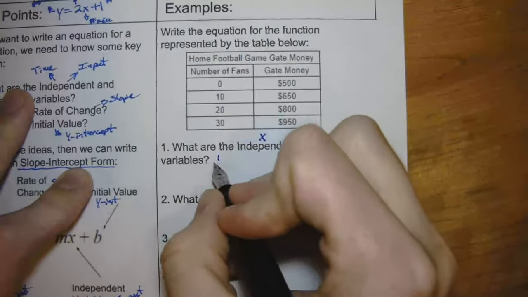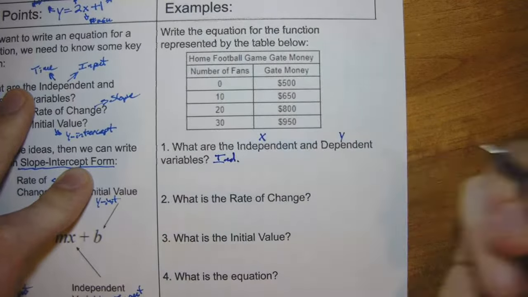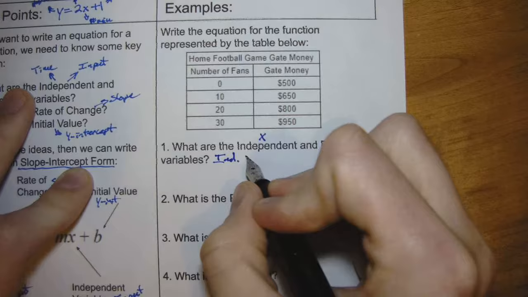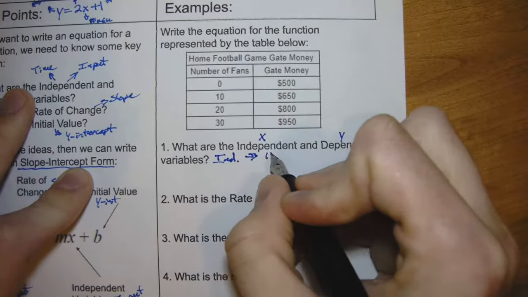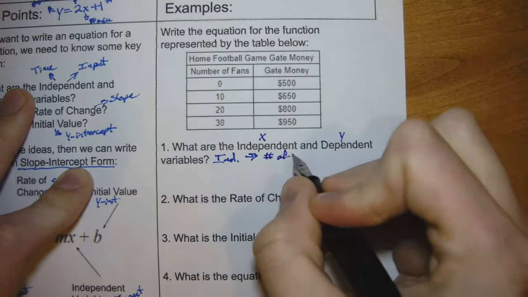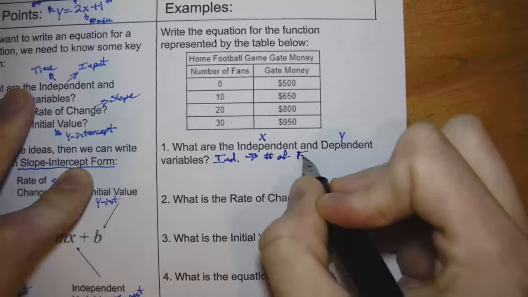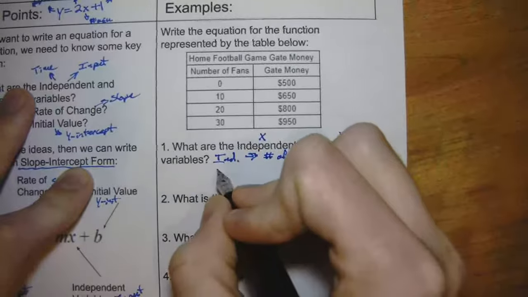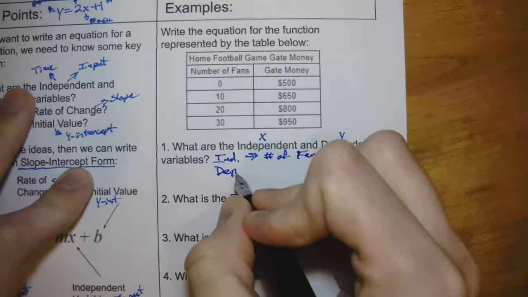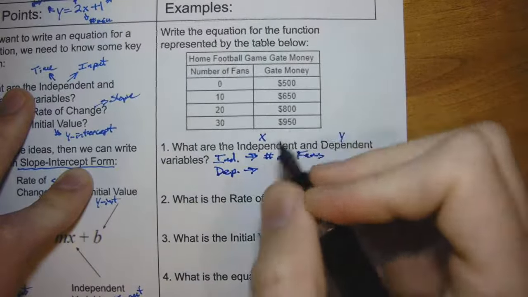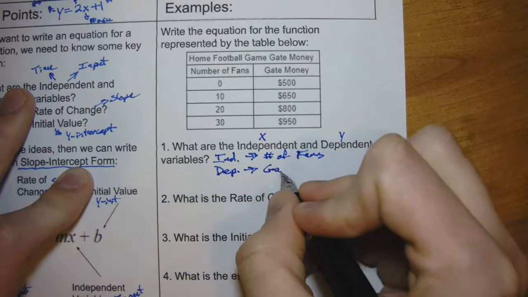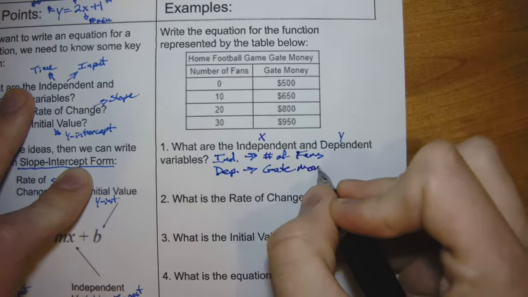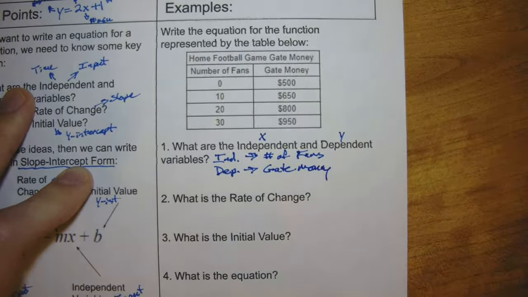So our independent variable in this case is the number of fans, right? And our dependent variable is the gate money. Now, let's talk about this.